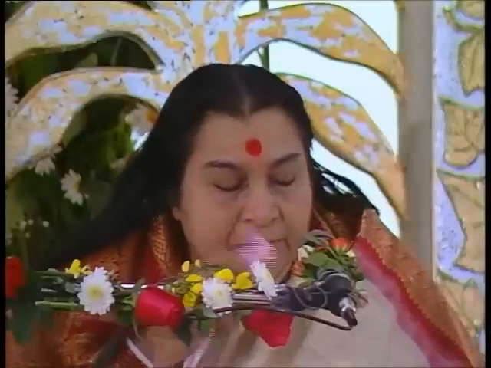And it starts acting on your central nervous system, because automatically the vibrations, the Chaitanya, flow into your brain and enlighten your nerves.